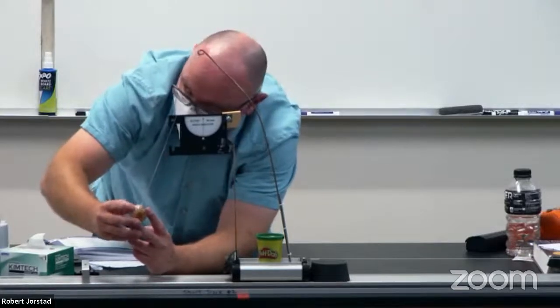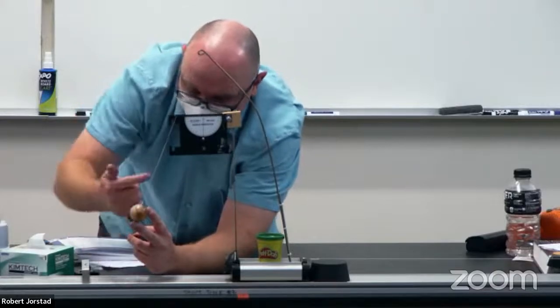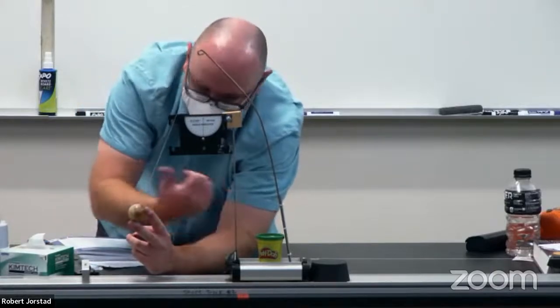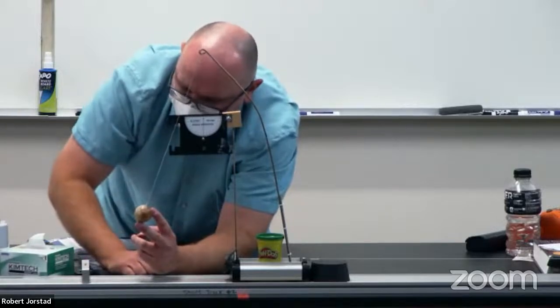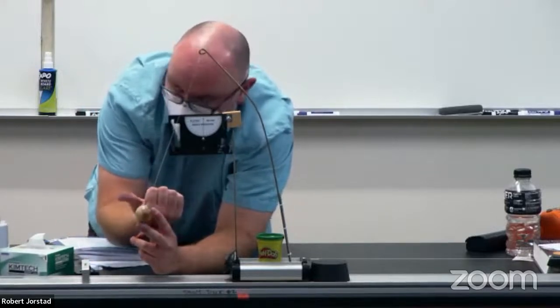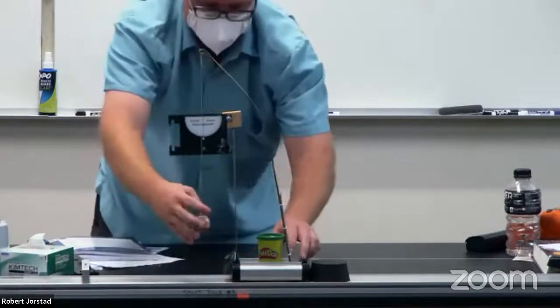The idea is there's no force backwards. There's a force forwards on the ball. The perception that it moves backwards is fictitious. It appears that there's a force back on the ball. There is no force back on the ball. Good? Let's run this and see.